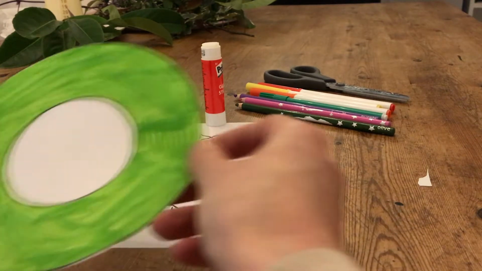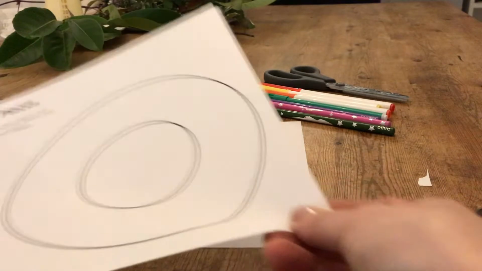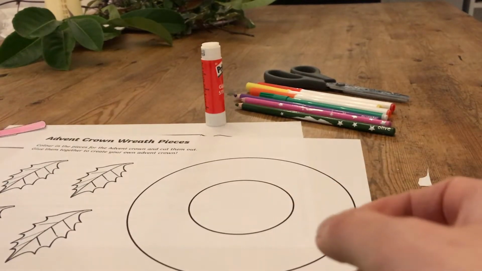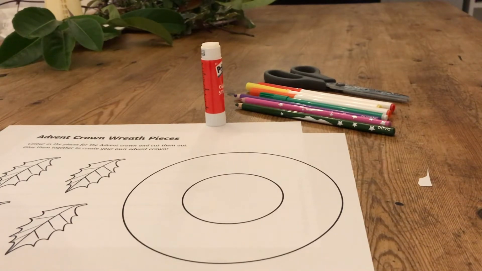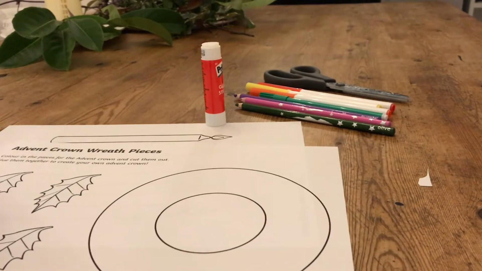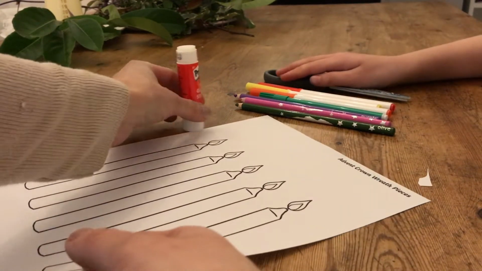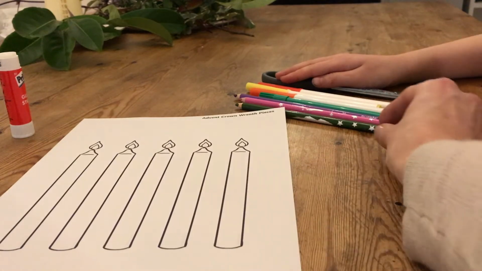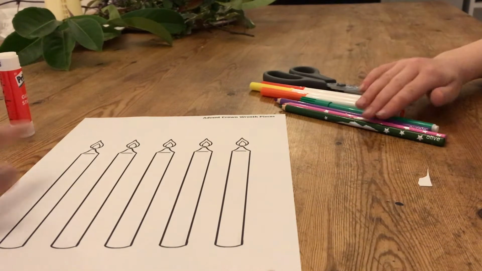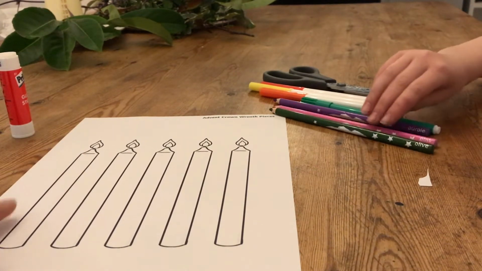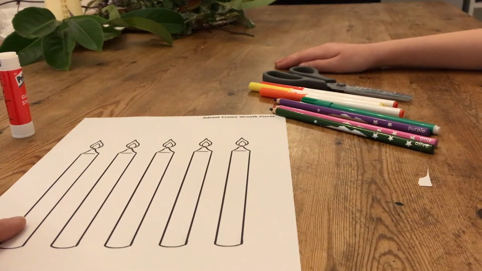Now, your Advent wreath is going to be made up of your base, and we're going to add some candles and some special leaves all around the edge. Now, your candles are really, really important. On your templates, at the moment they are all white, but you're going to use your coloured pencils to colour them in certain colours to help you learn a bit more about the meaning of Advent. So the candle in the middle, we'll call it number 1, is a white candle, and it's white for the birth of Jesus. It's only ever lit on Christmas Day.